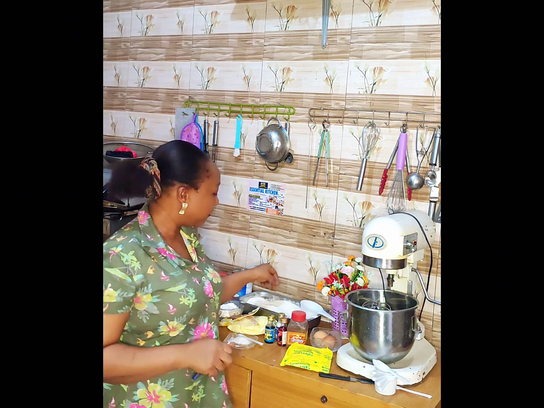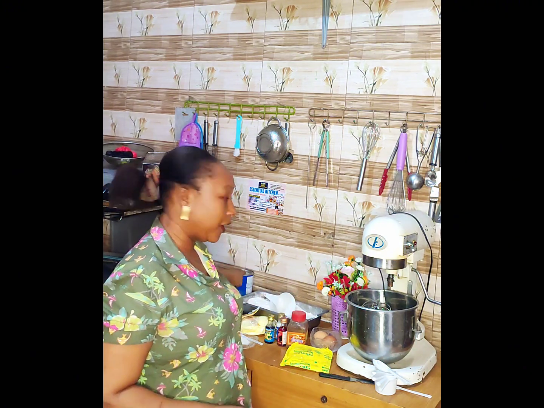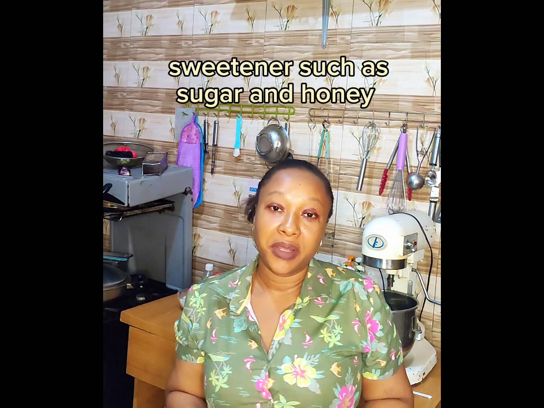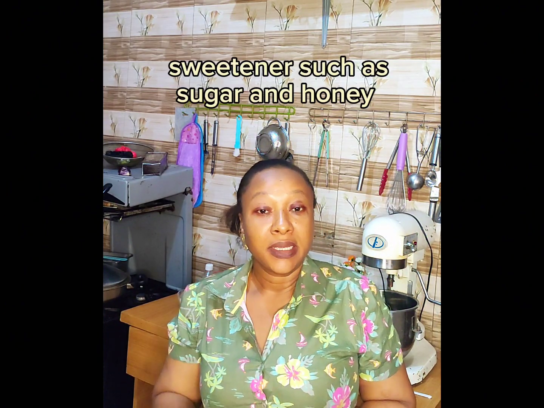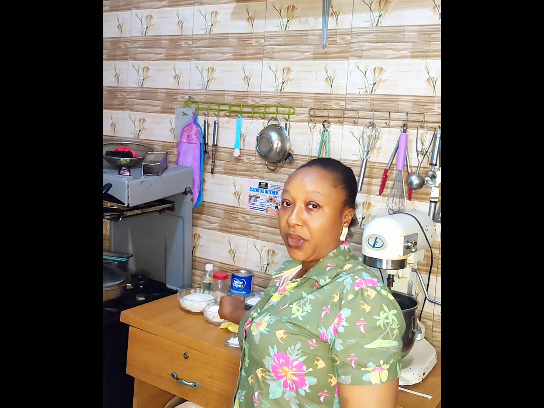They are many. So today I'm going to highlight some of the essential ingredients used in baking, such as, one, flour. We have flour. We have a sweetener such as sugar. We have two types of sugar: white sugar and brown sugar. We have corn flour.